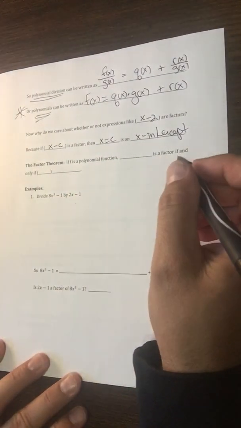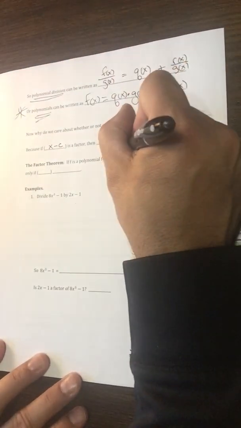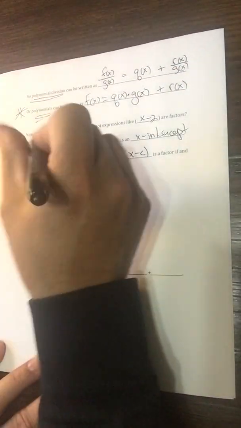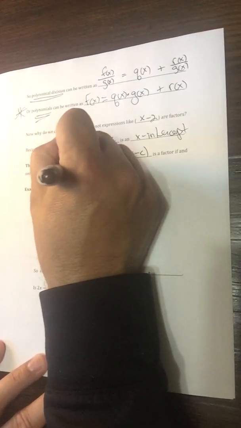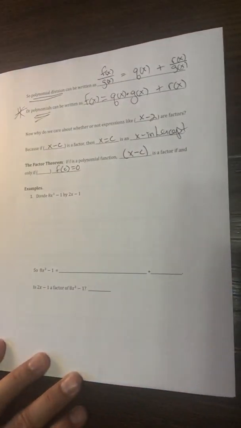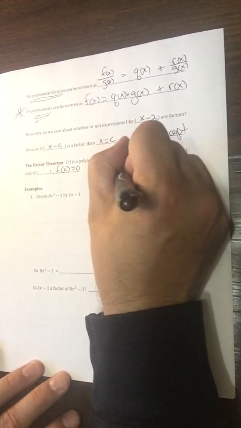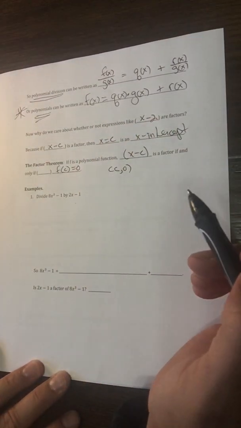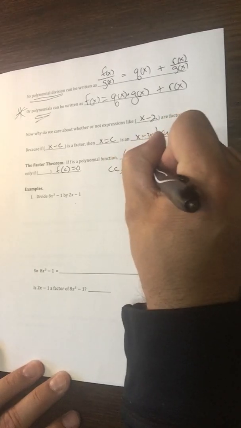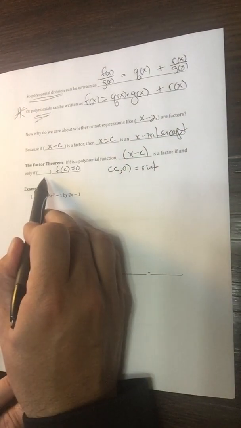The factor theorem goes like this. If f is a polynomial function, x minus c is a factor if and only if f of c equals 0, which means I put c in for x and I get 0 for y. That means it's an x-intercept. Now, what's this little set of parentheses for?